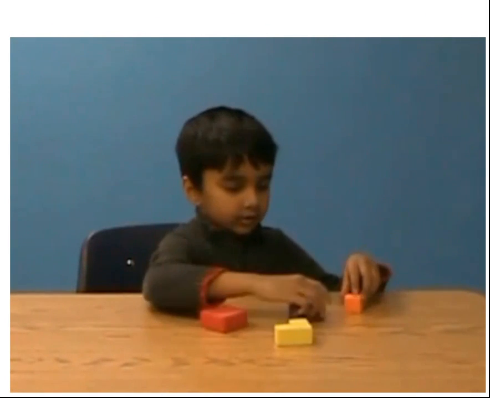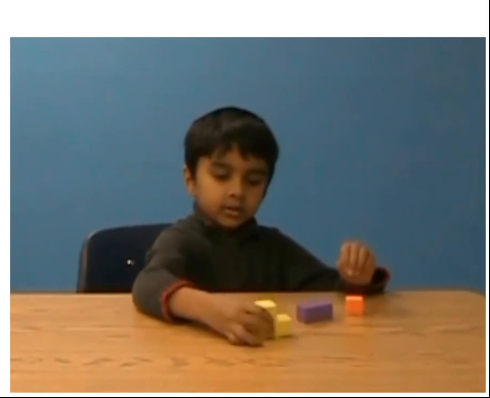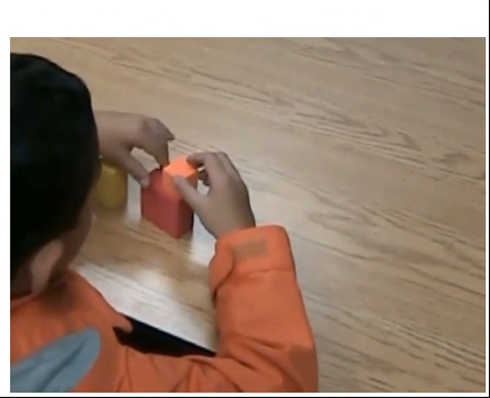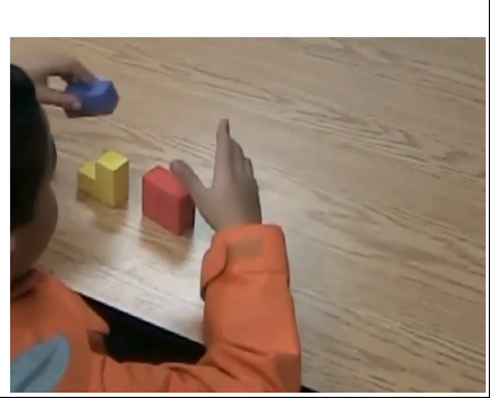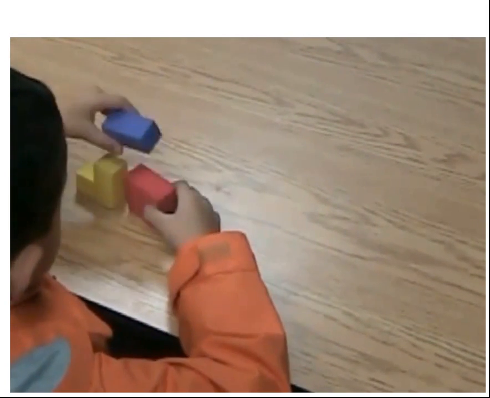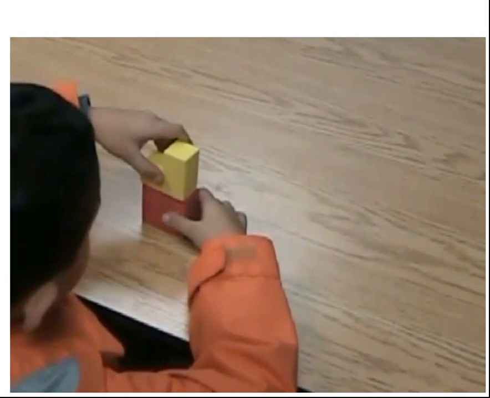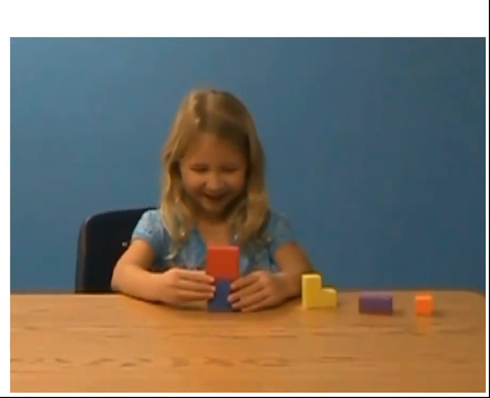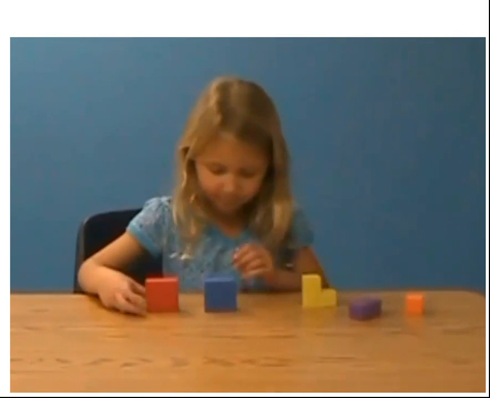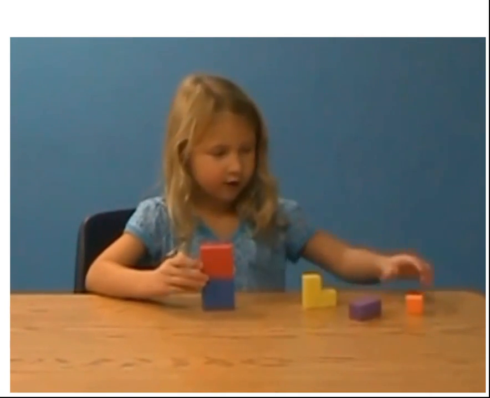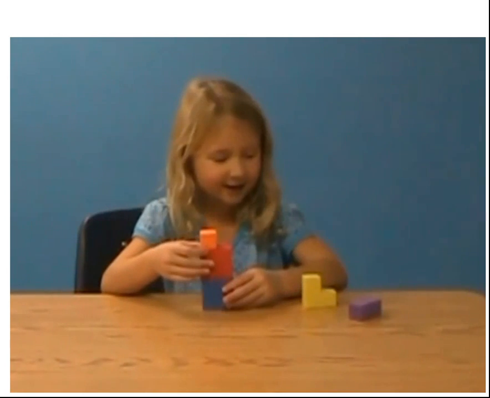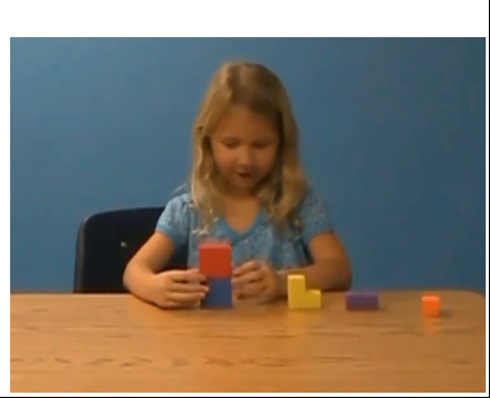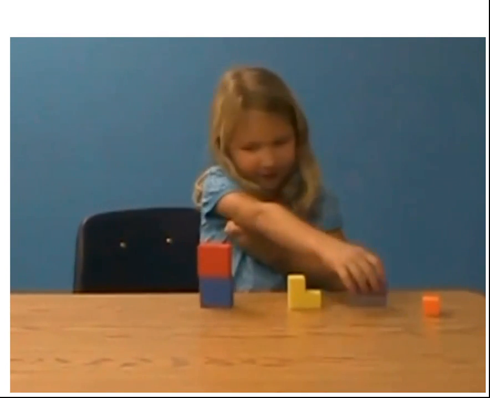1, 2, 3, 4. 4 and 1 more make 5. 4 and 2 more make 6. 4 and 3 more make 7. 4 and 4 is 8. 4 and 4 and 1 more is 9. 4 and 4 and 2 more makes 10.